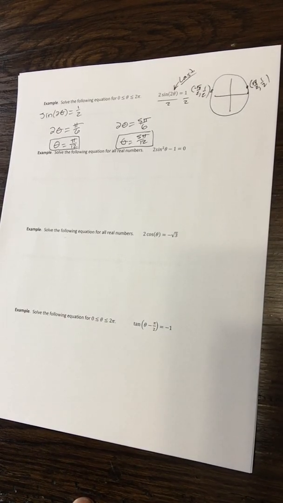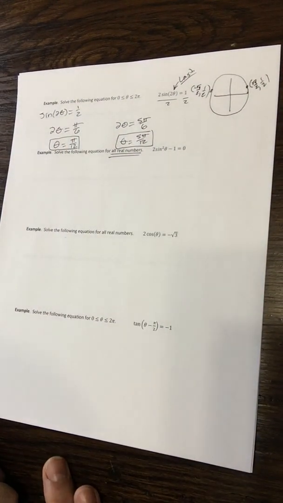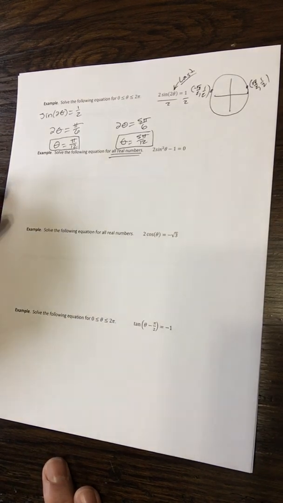Now solve, here we go. Look at what's going on in the directions. It's not 1 trip around the circle. It's not 2 trips around the circle. That means give me every one of the infinite amount of answers that we have. Okay, this is not going to be easy, you guys, so pay attention here.